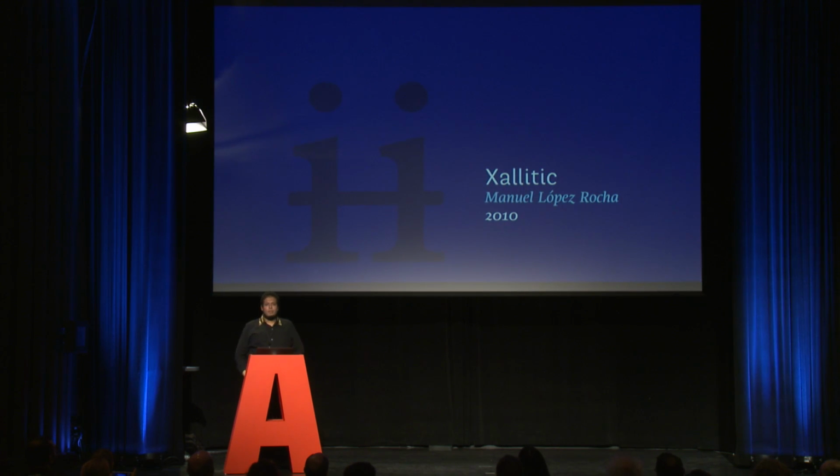So this was my first attempt at ever designing a typeface. I called it Xalitic. It's the name of a place in my city. When I was studying my master's in Mexico, I designed this, guided by Alejandro Lochelso. And I tried to design a typeface that covered all the Mexican languages, all the 68 languages, but I didn't know how to do it.